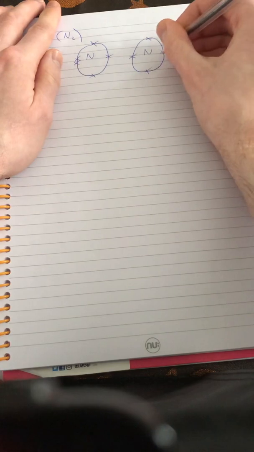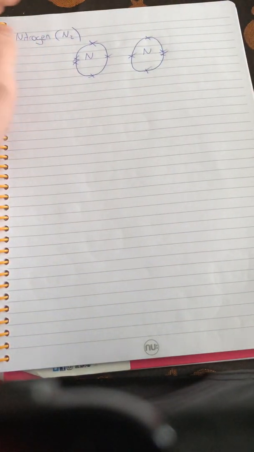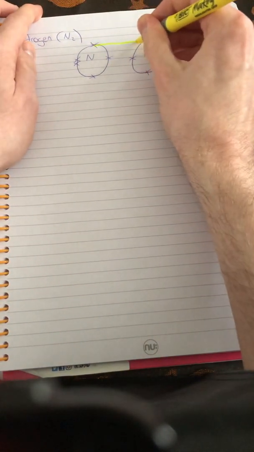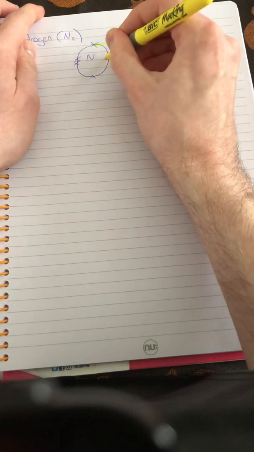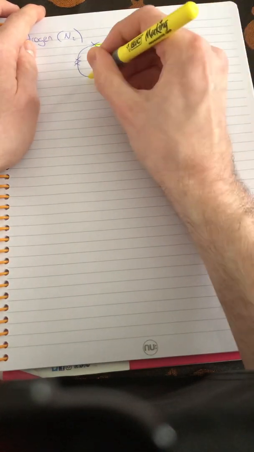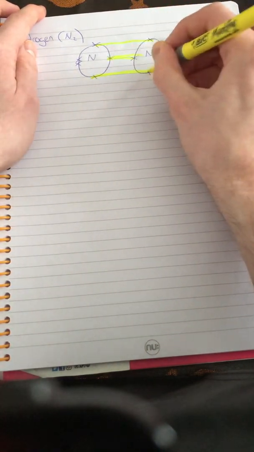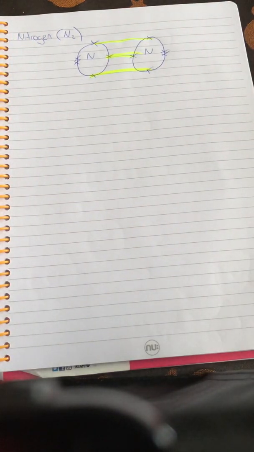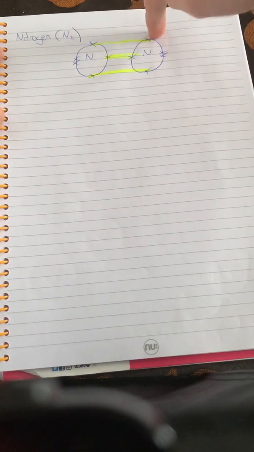1, 2, 3, 4, 5. What's going to happen is that these single electrons are going to overlap. So what we should have in the overlap now is 1, 2, 3, 4, 5, 6 electrons.